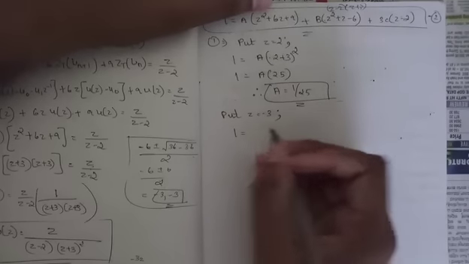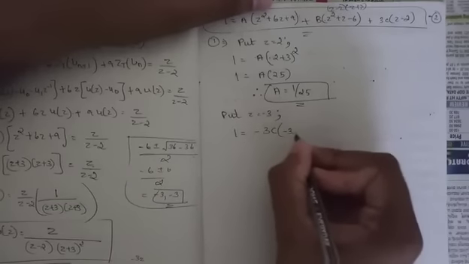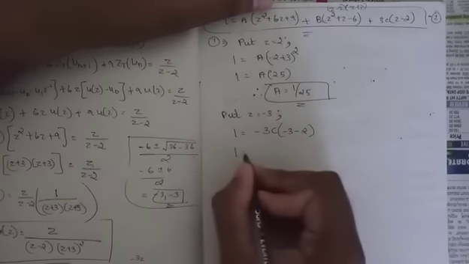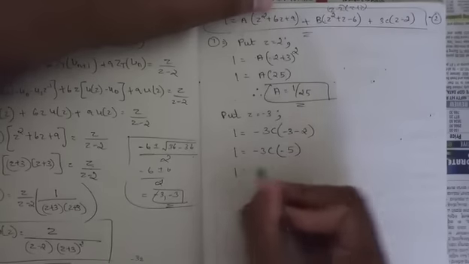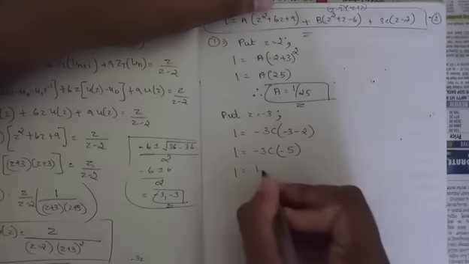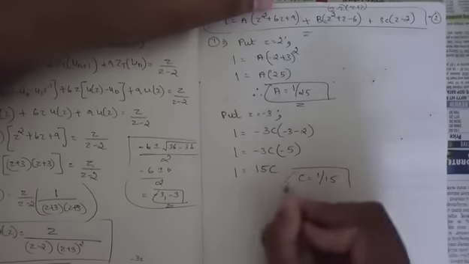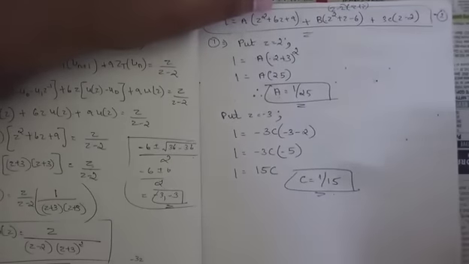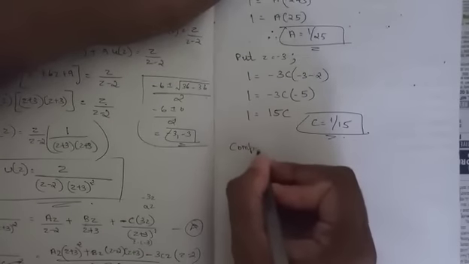So a and b will automatically become 0. The remaining term is minus 3c into minus 3 minus 2, which is minus 3c into minus 5. Minus 3 into minus 5 is 15. So the required value of c is 1 by 15.